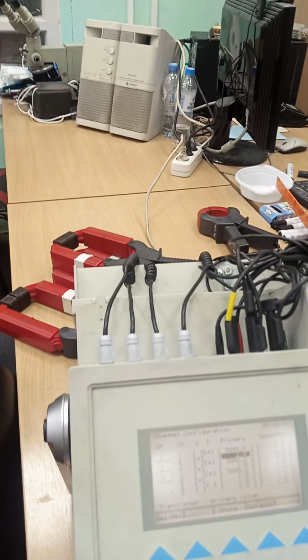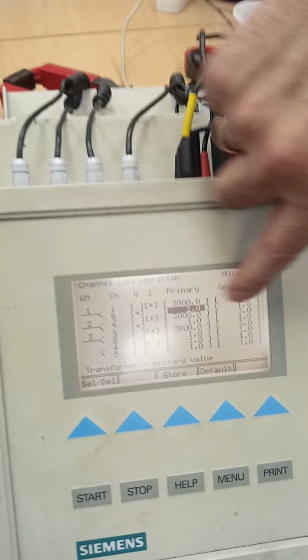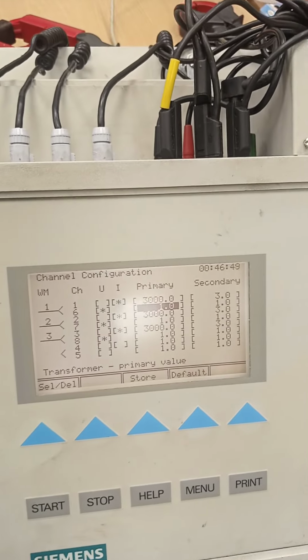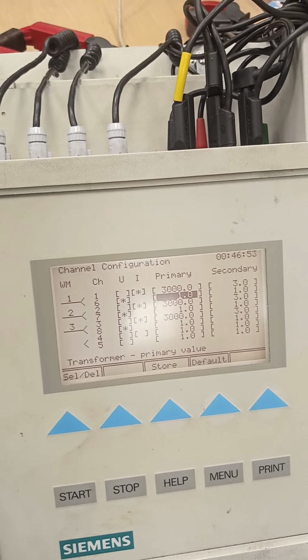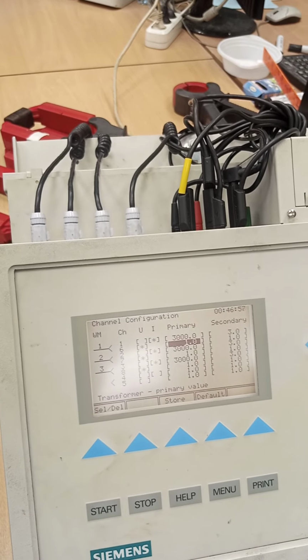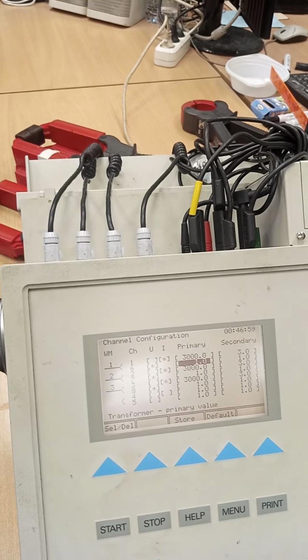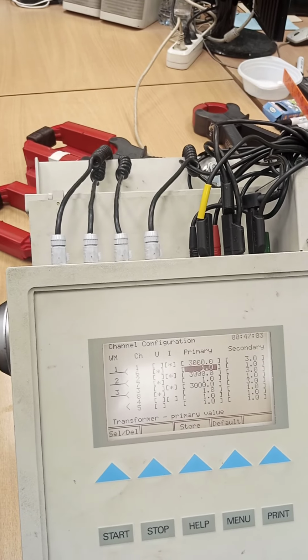And in this case, it will measure the value, and it will multiply it 100 times, and it will measure 100 volts, but it will show at diagrams 10,000 volts.